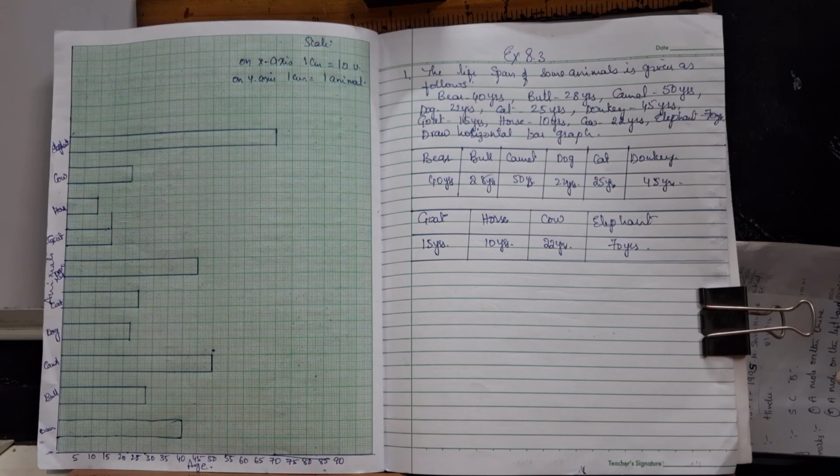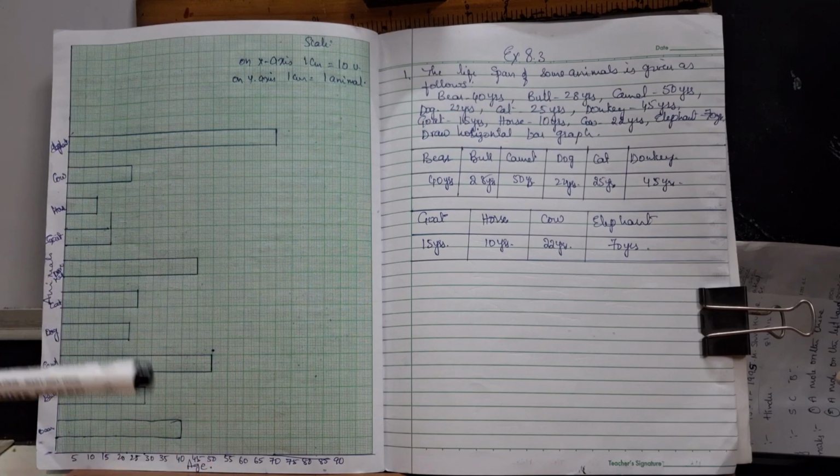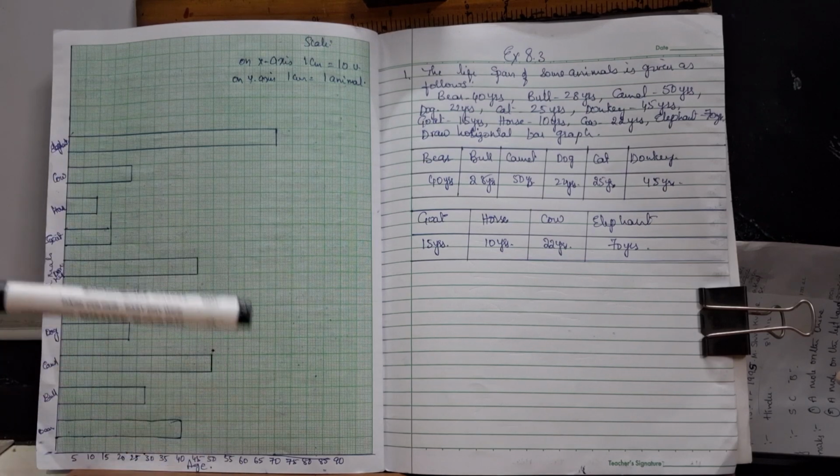So the question is you have to prepare a horizontal bar graph. The bar graphs which you are doing in the graph are of two types. One is called horizontal bar graph and one is called vertical bar graph. When the bars are coming horizontal, these are called horizontal bar graphs. When they come like this, those are called vertical bar graphs.